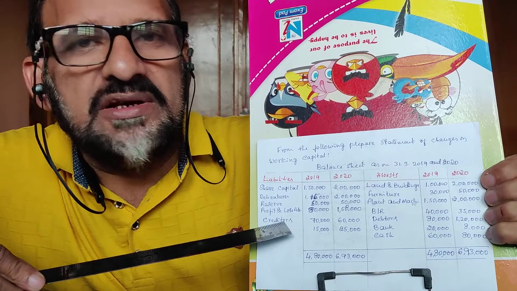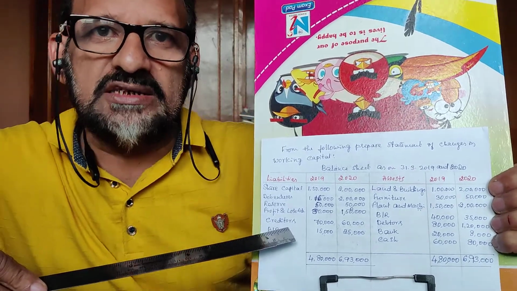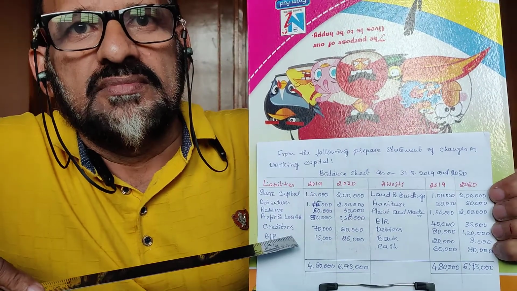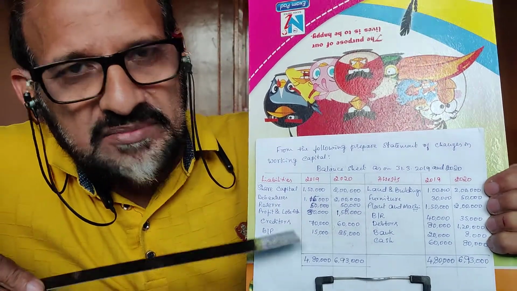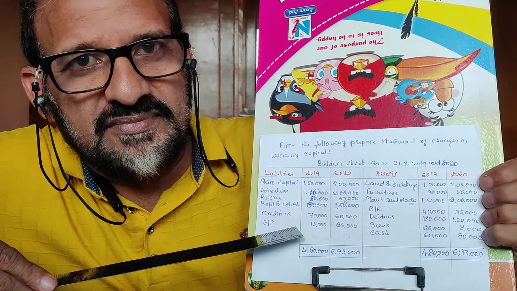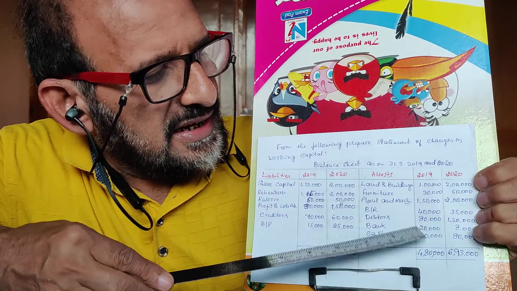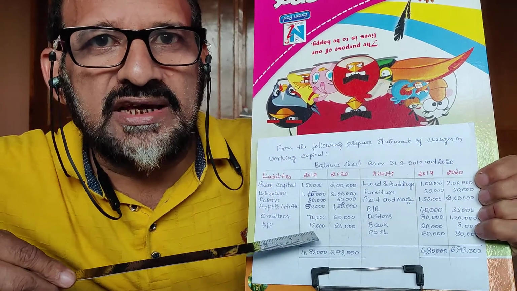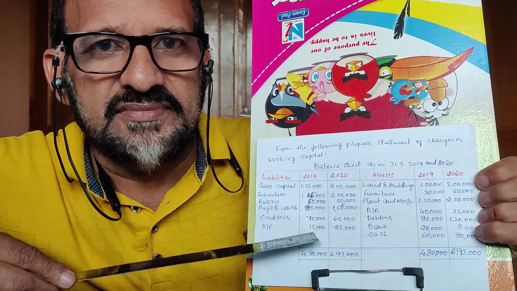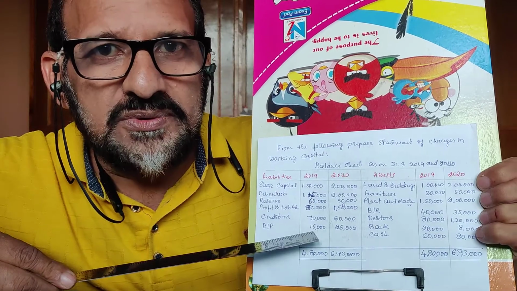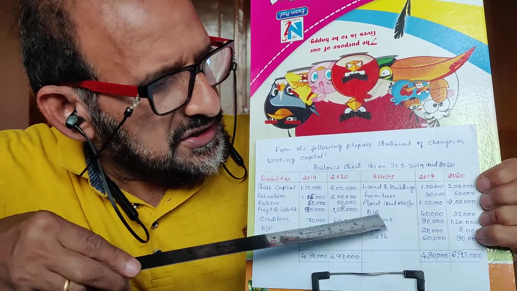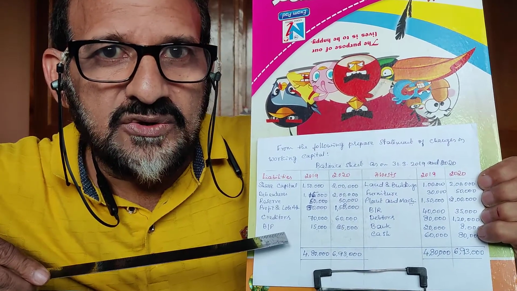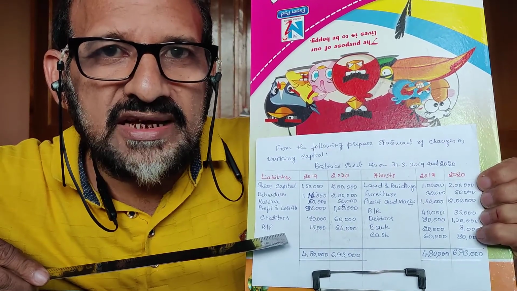So current liabilities are those liabilities which the business is required to repay in a short span of time, say 1 year. Current assets minus current liabilities is equal to working capital. How will the variations in current assets and current liabilities affect the working capital?